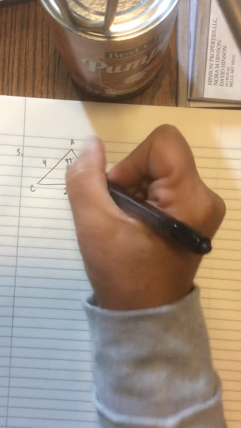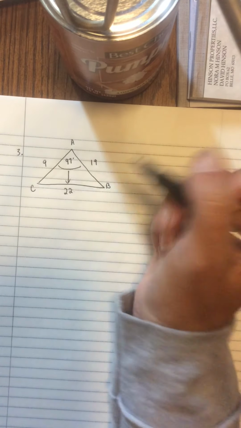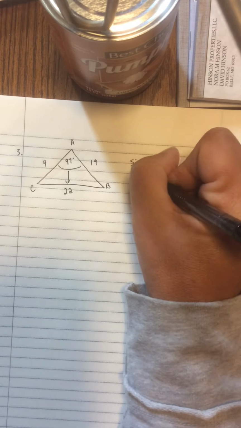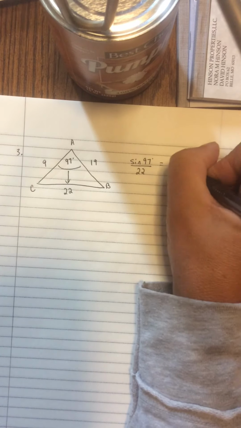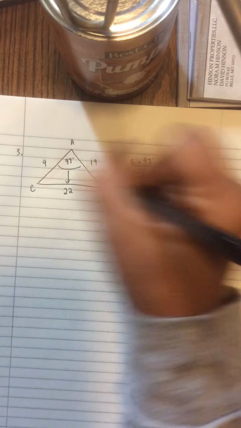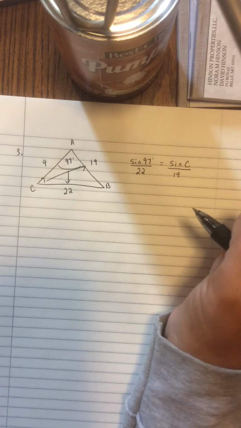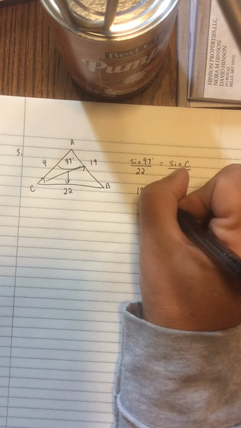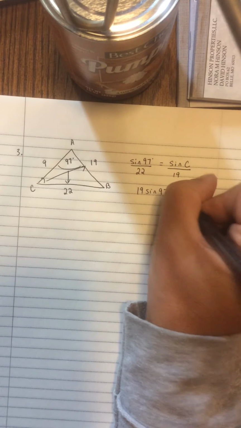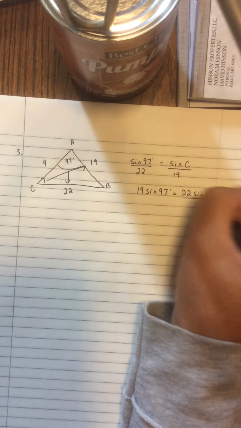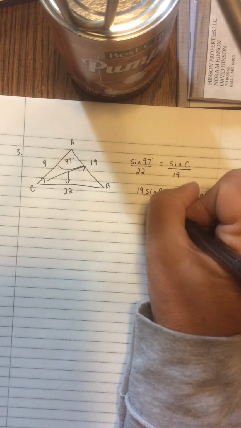So to find one of those missing angles, you've got that pair right there. You'll do sine of 97 degrees over 22. Let's do C. Sine of C over 19. So 19 multiplied by the sine of 97 degrees equals 22 multiplied by the sine of C. Divide that by 22.